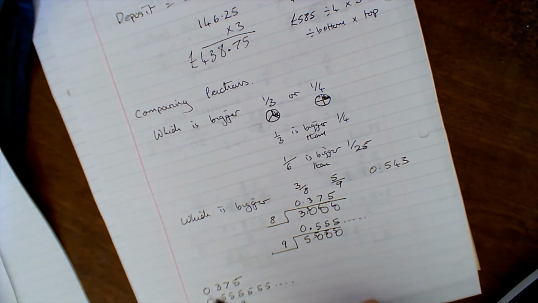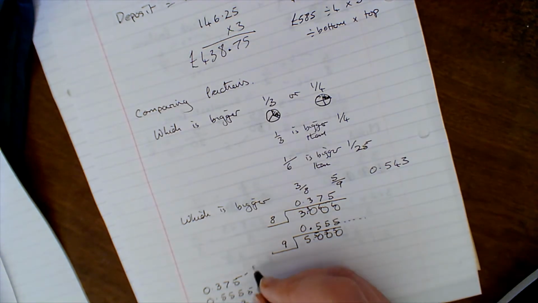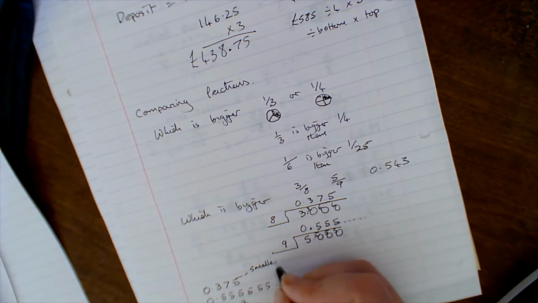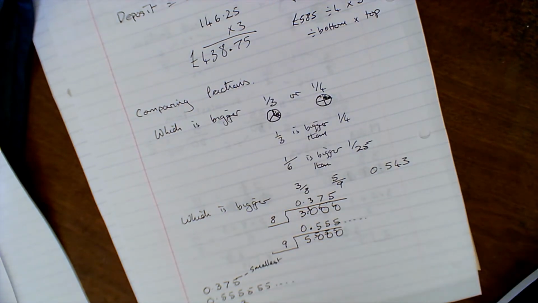So, in order to compare these, we're needing to look at putting them in order. So 0.3, that's going to be less than 0.5, but both of these are 0.5. So we can say that this is the smallest. But if we're just looking at the tenths column, we can't say which of these is biggest.